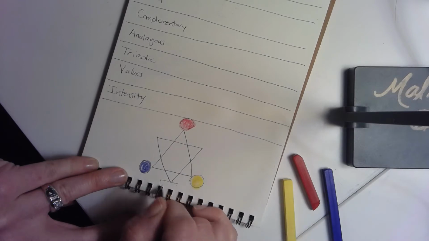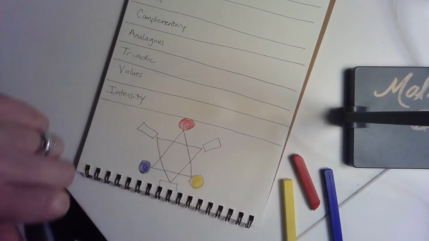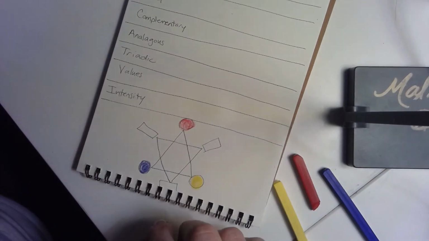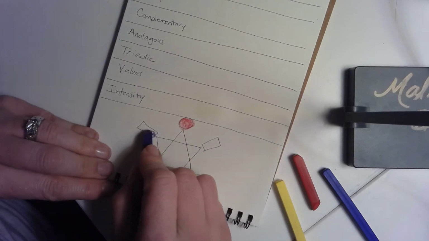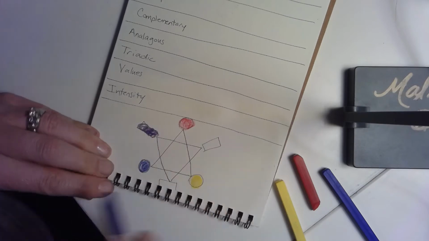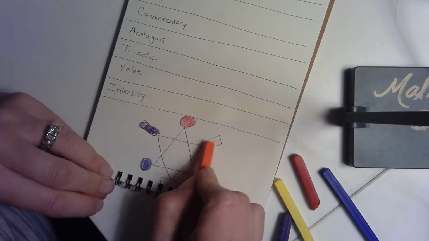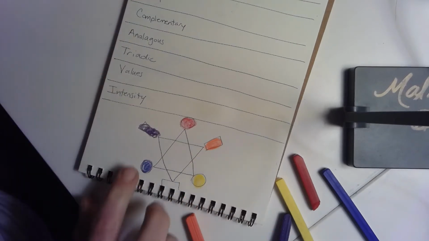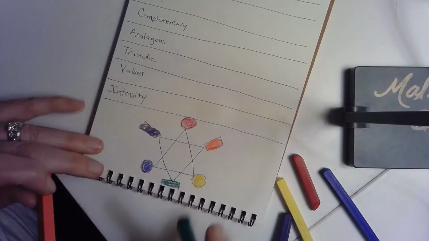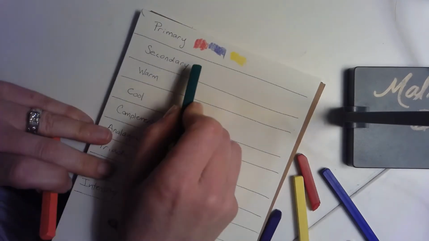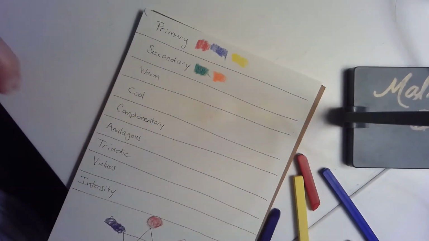And in here, I'm going to make these long rectangles. This is where our secondary colors live. If we think about red and blue, those two colors mix to make purple, violet, and then red and yellow mix to make orange, and blue and yellow mix to make green. So those are our secondary colors, green and some orange and some purple.